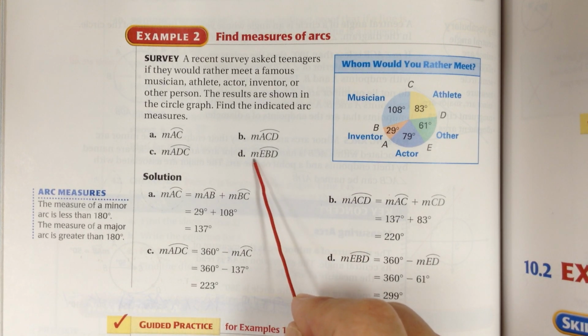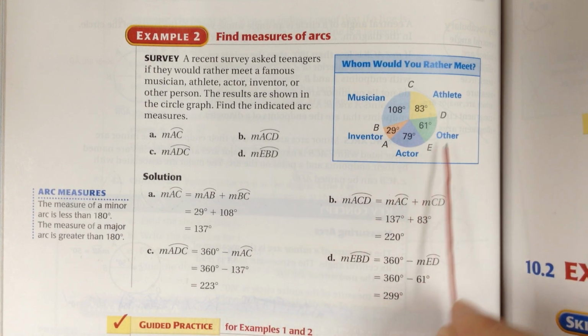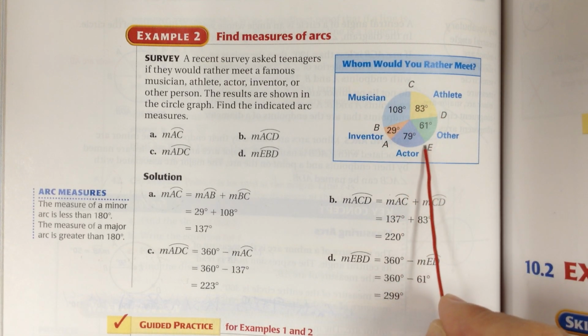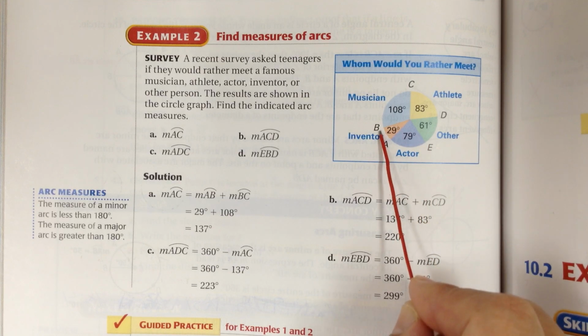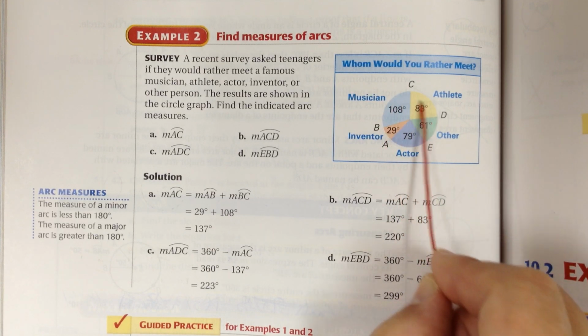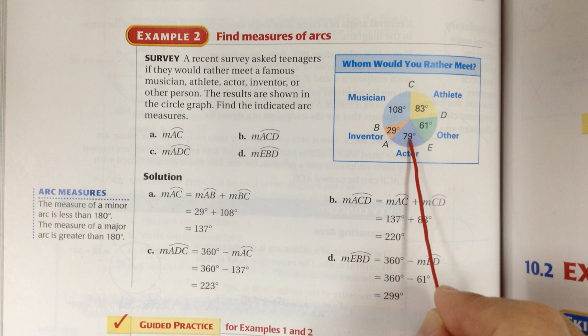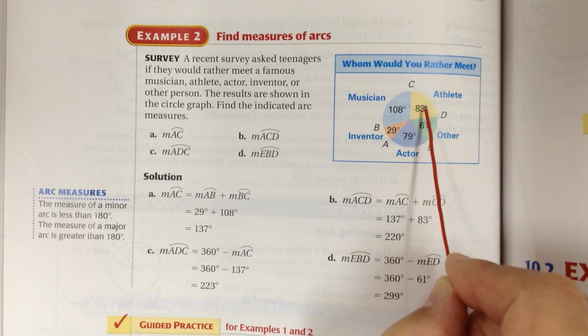Okay, let's go to part D, measure of EBD. So again, you have to follow that: E to B to D. That means you're going to find the arc for this whole thing over here. Again, you can add these numbers together. You can use 79 plus 29 plus 108 plus 83.